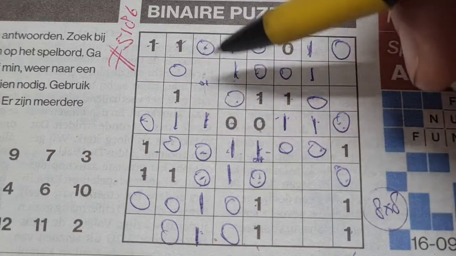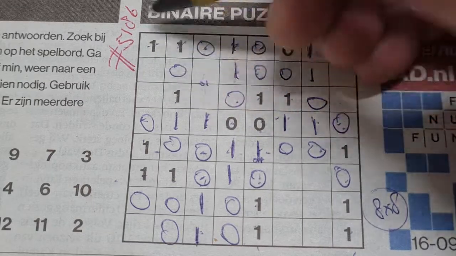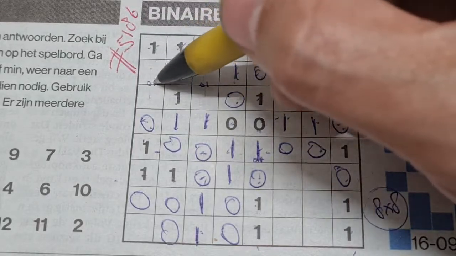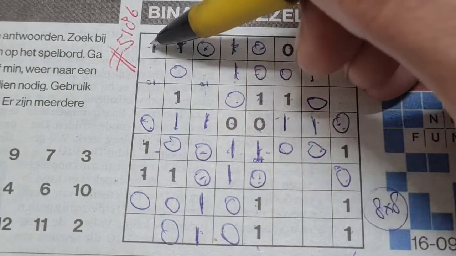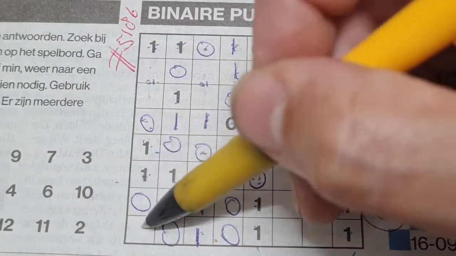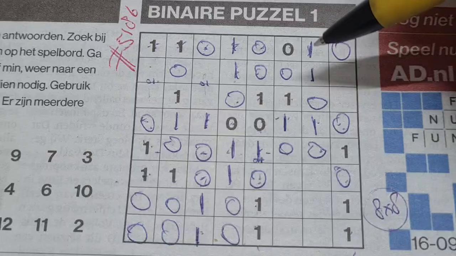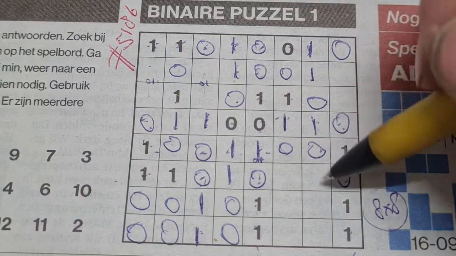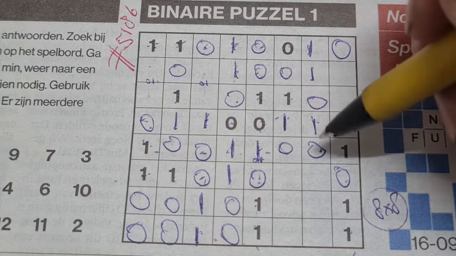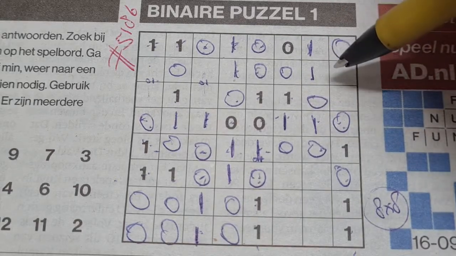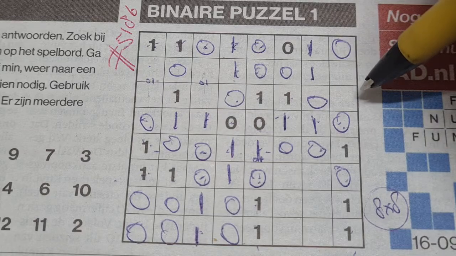Then, let me think. I know between a 1 and an O with 2 empty boxes between, there's always an O and a 1 there, but I do not know in which order. So we have the first one, the second one, third one, fourth one. This box should be an O. Okay. Well, then, let me think. Need to compare, I believe.